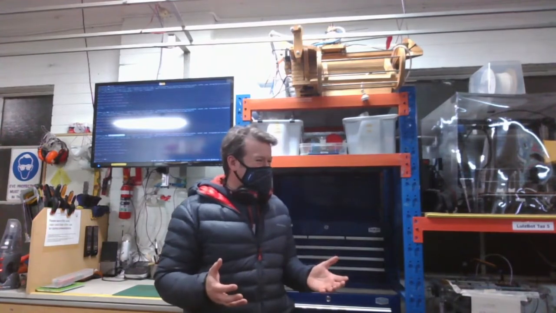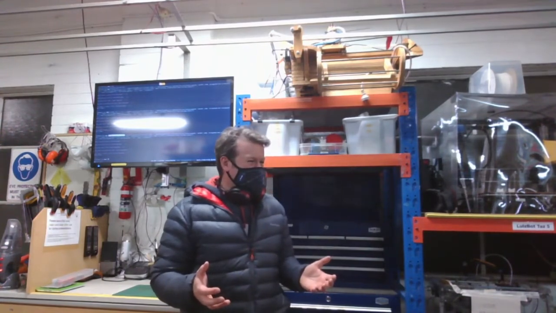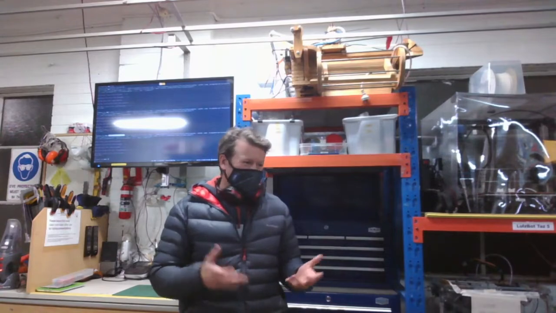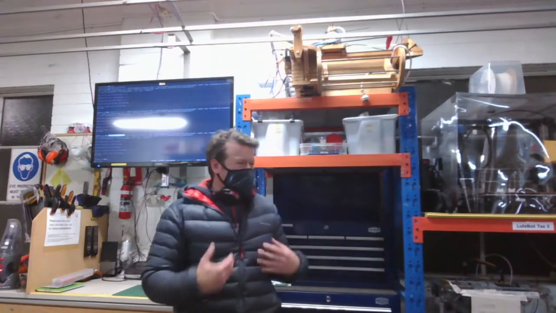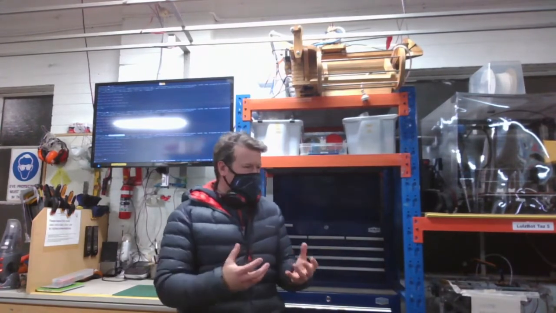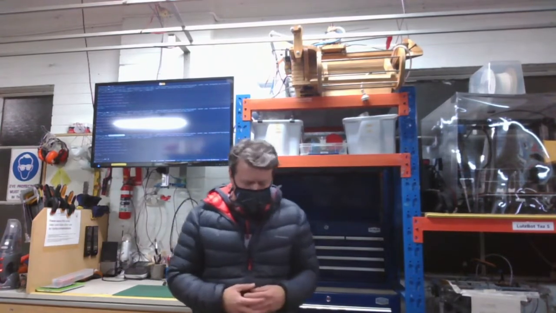Getting a few blank looks, is that because people haven't used Docker before, or everyone's used Docker? Come talk to me if you haven't, but it's a way to spin up a container, which is like a little virtual environment to run inside.